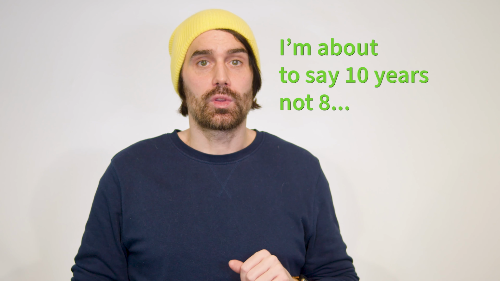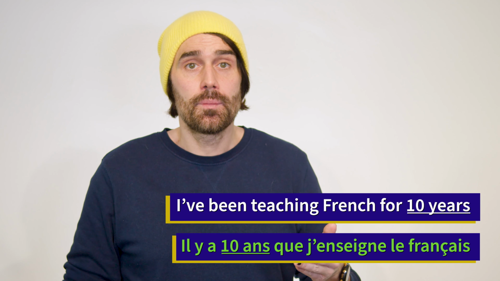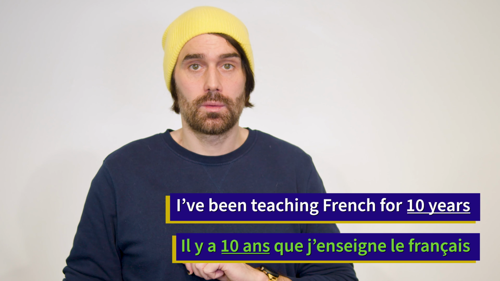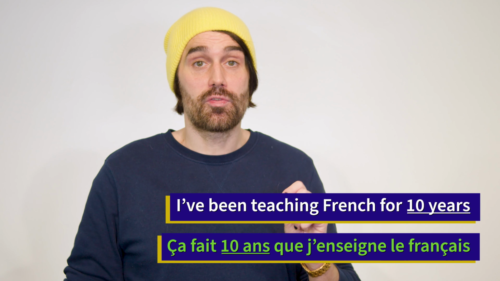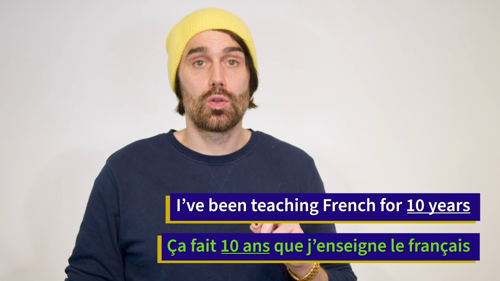I've been teaching French for 8 years. So it can also be said using this construction. Il y a 10 ans que j'enseigne le français. Or, ça fait 10 ans que j'enseigne le français. Now, whichever way you prefer doesn't really matter. Just keep in mind that only depuis works with both a length of time and a point in time.